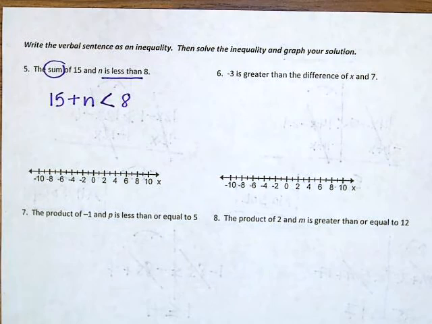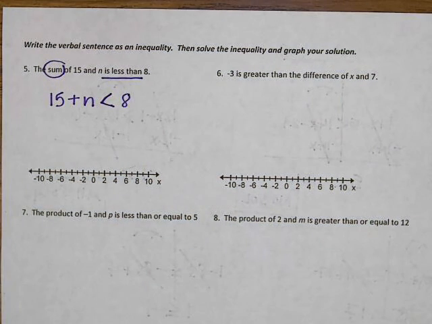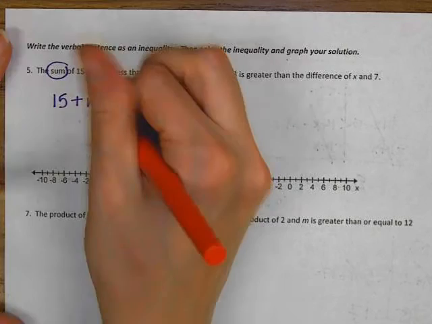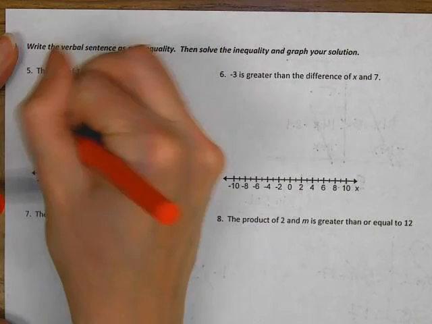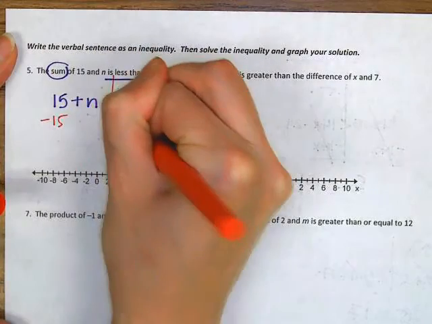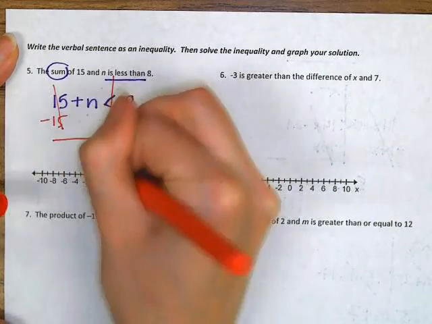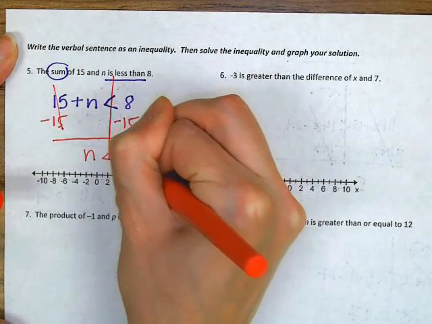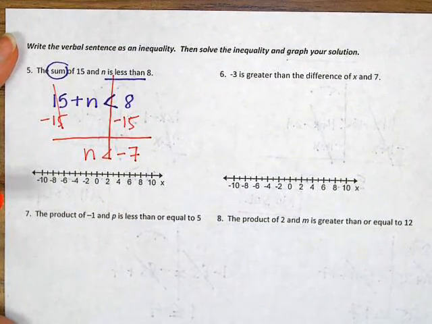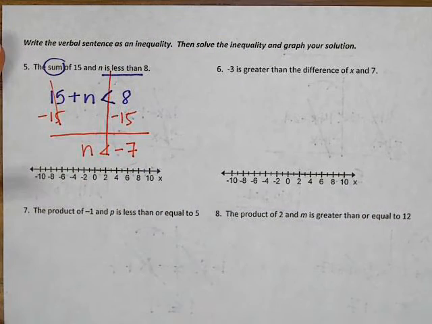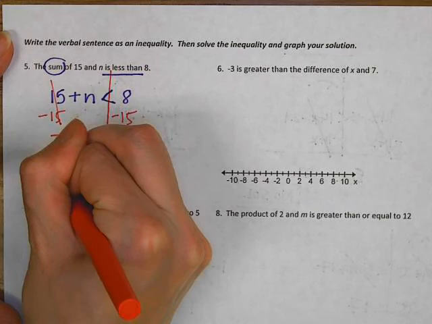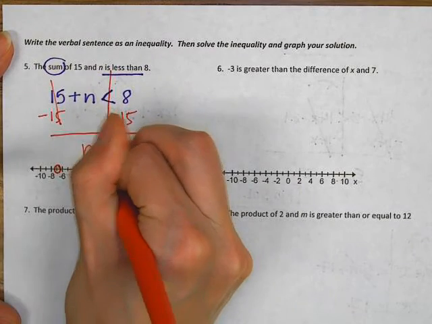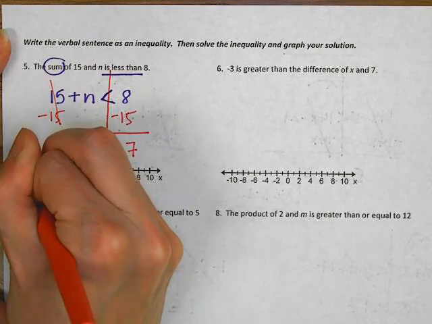All right, so you set it up, and now we're going to solve it. Remember from yesterday's, draw the wall, minus 15, minus 15. We are pros at this. You get n is less than negative 7. And then you're just going to do a quick graph. So open circle at negative 7, and if it's less, the arrow goes left, so we go this way.